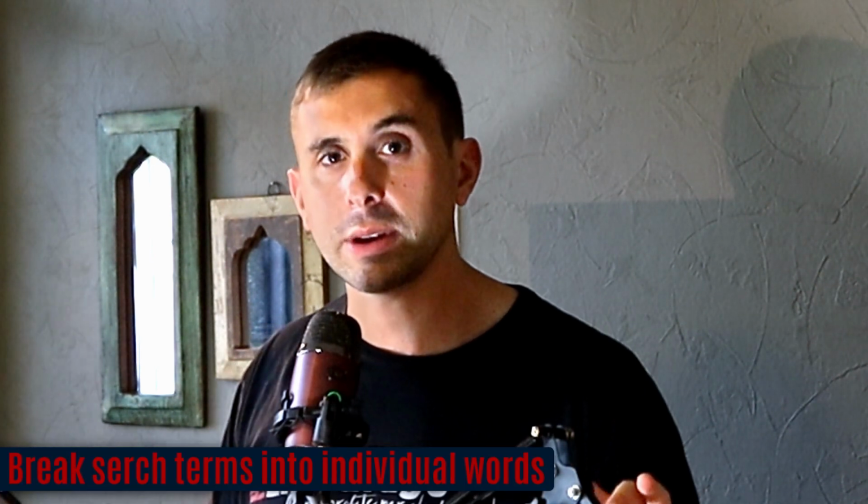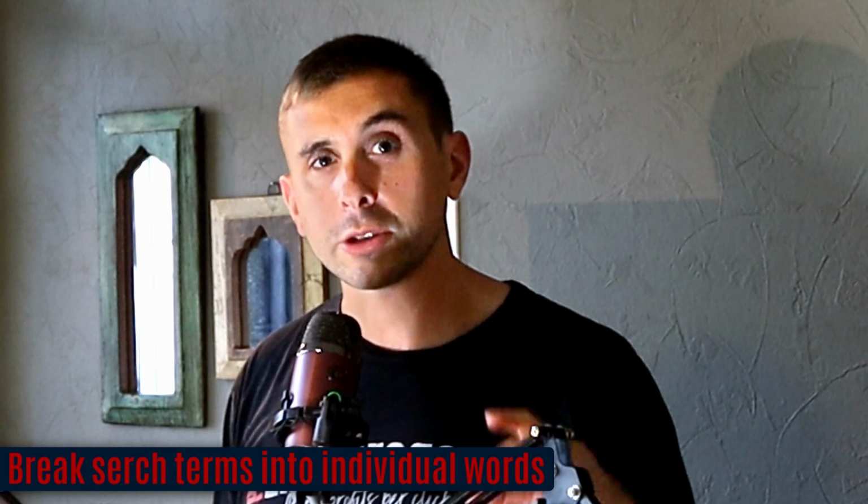The next step is to break these search terms down into their individual words. Search terms can have 2, 3, 4, 5 words, depending on how long tail that search term actually is. We want to take that search term and break it down into its individual words to find out the individual words that contribute to that search term. Now we're going to have bucket A with all of its individual words and bucket B with all of its individual terms. And now we're going to mix and match and see which terms are left over.